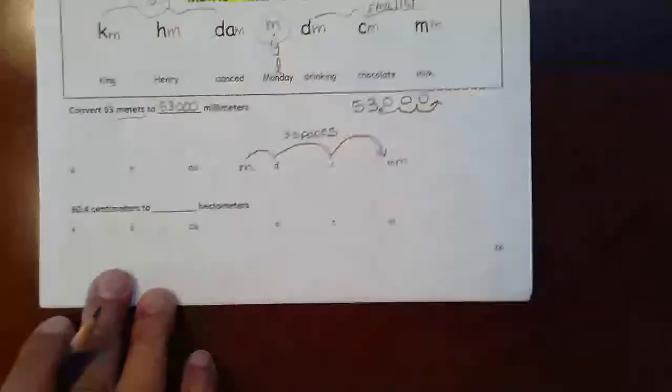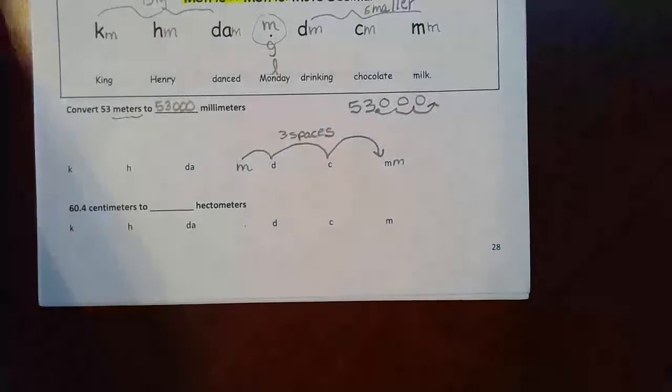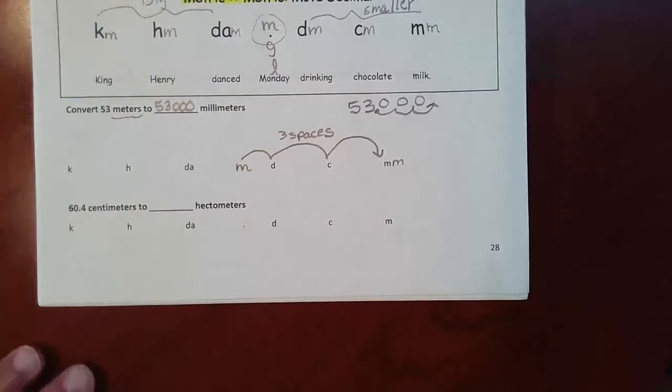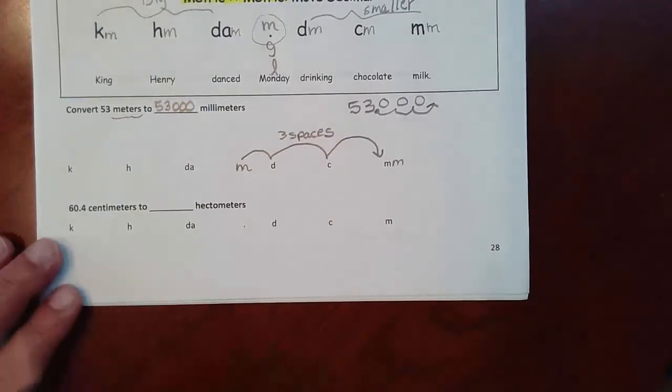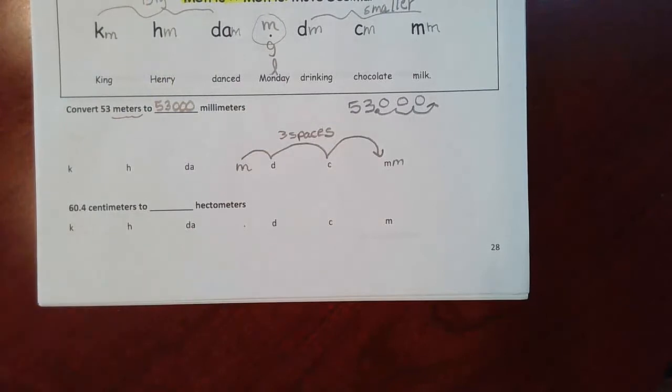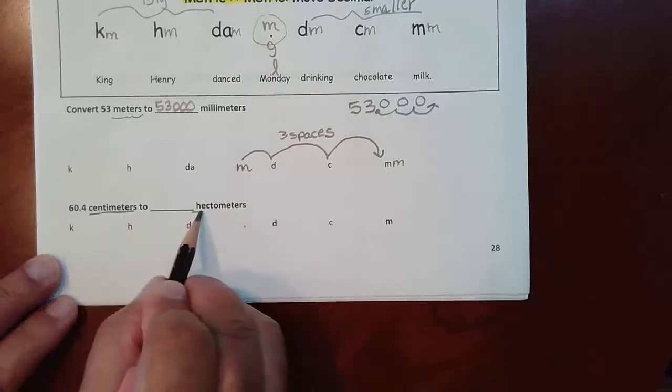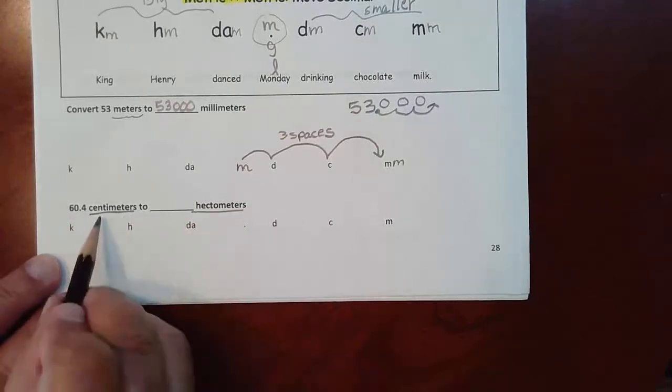Okay, let's do it one more time, and you can even try and do it yourself. You might want to jump ahead of me and see if you can get the answer. So if you were doing this one, the only difference is the decimal is in between some of the numbers, but same thing. You're going to be moving from centimeters, that's your starting unit, and you want to end up at hectometers. So go find centimeters.